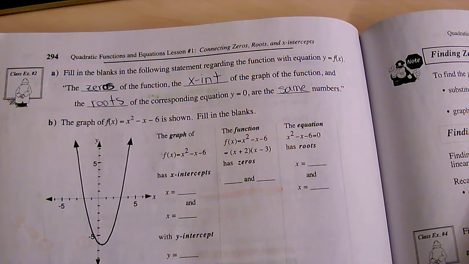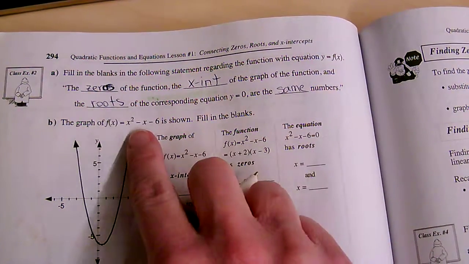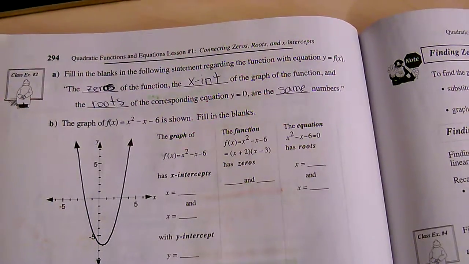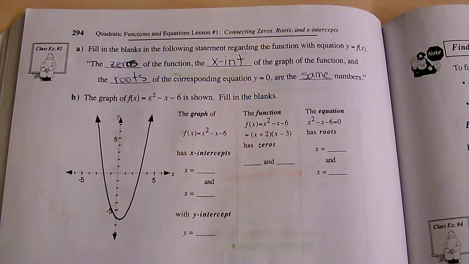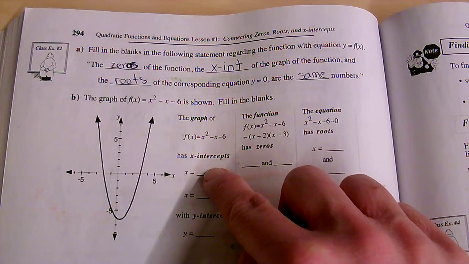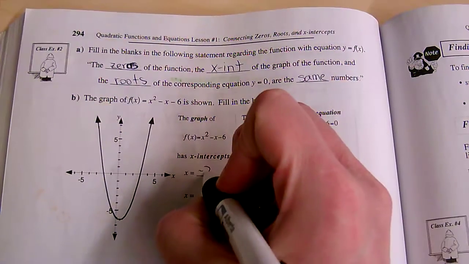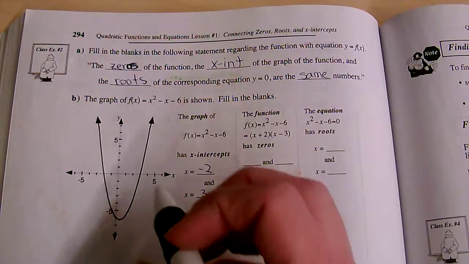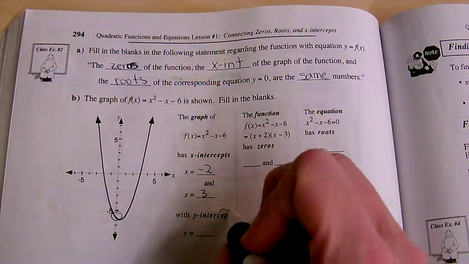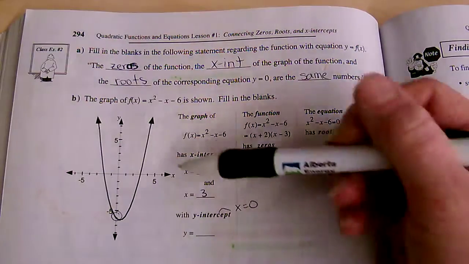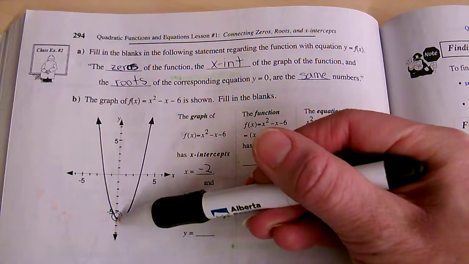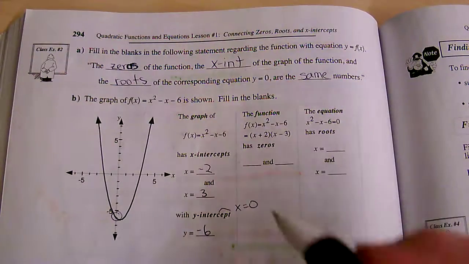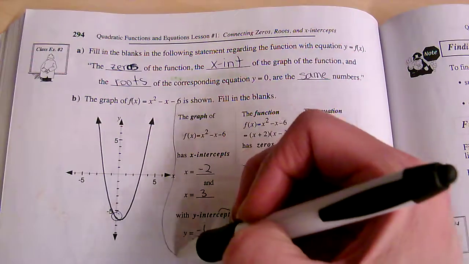Okay, so then we've got the same graph, the same example as before. I know this seems a little repetitive. The graph's x-intercepts are going to be negative 2 and 3. The y-intercept is when x is equal to 0, and we would see that that's negative 6, which hopefully you see the connection there.